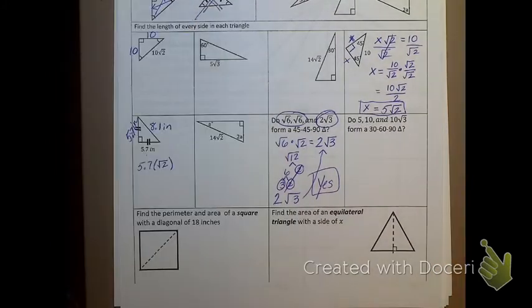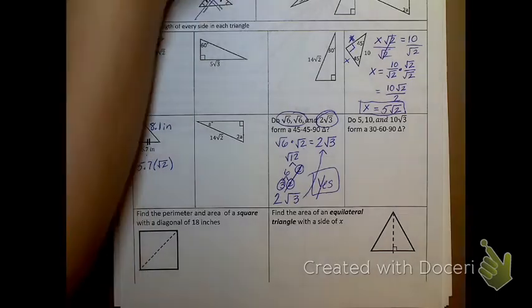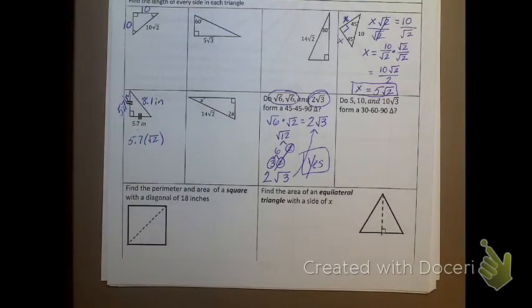Okay. Let's look at the bottom two problems. One of these is a 45, 45, 90 triangle. The other one is not. Which one is a 45, 45, 90? The one with the square or the one with the triangle? Square. How do you know? Because what?